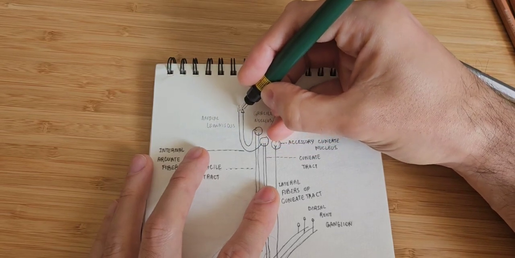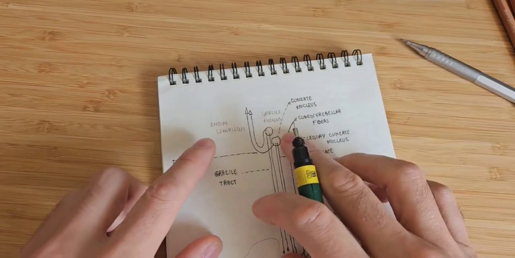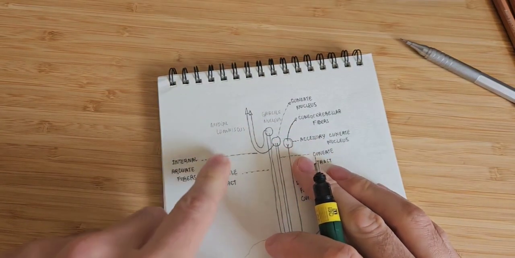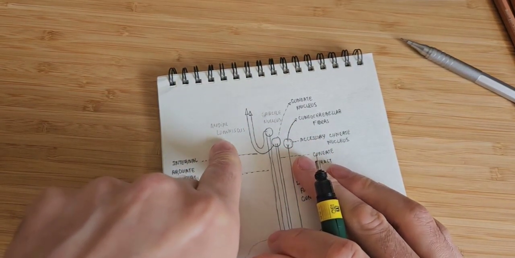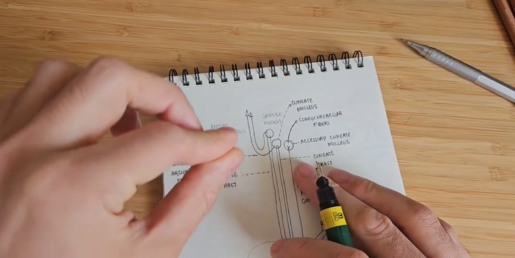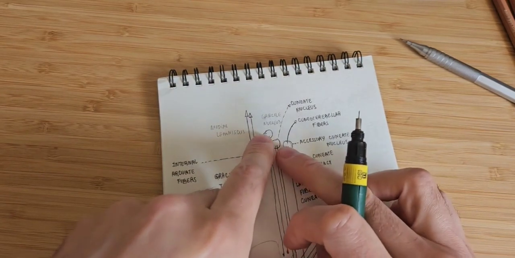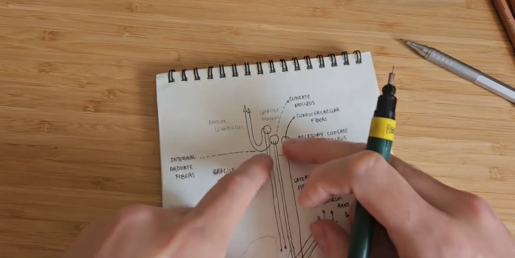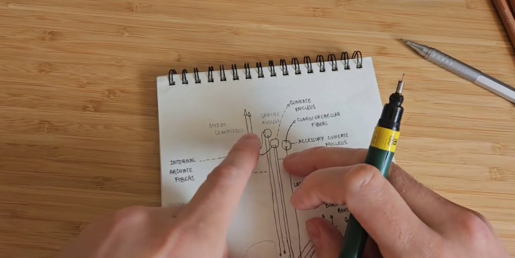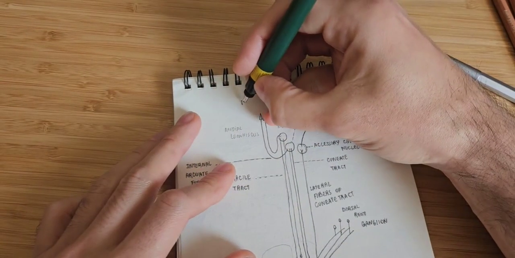And here we have the medial lemniscus. The medial lemniscus is a major ascending pathway in the brainstem, and it will carry sensory information from the gracile and cuneate tracts to the thalamus. Okay, I'm going to write up here the thalamus.